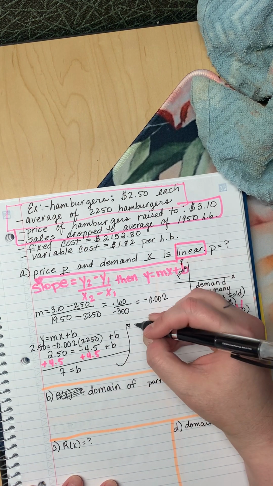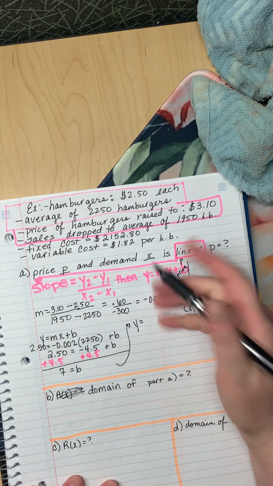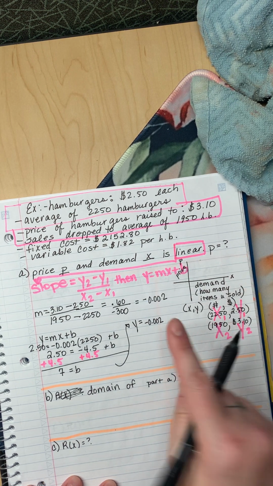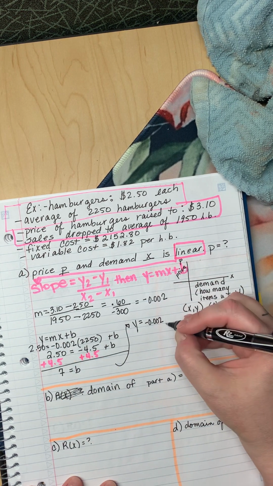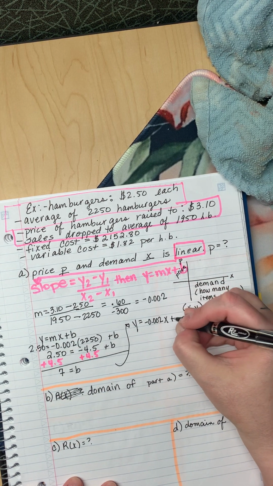We are now going to have Y equals, what was your M? That decimal. Then it says the letter X. Then it says the letter B, which is a plus 7.